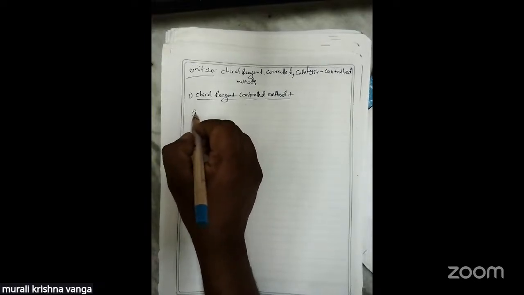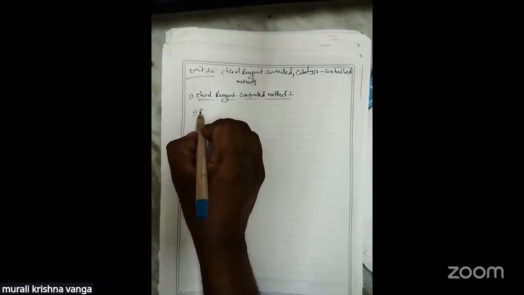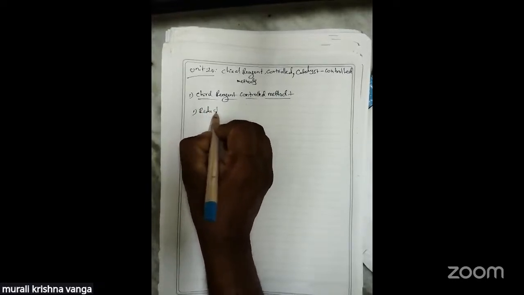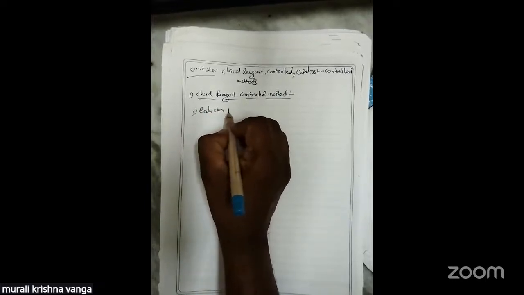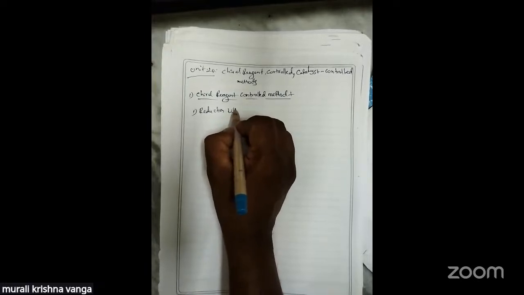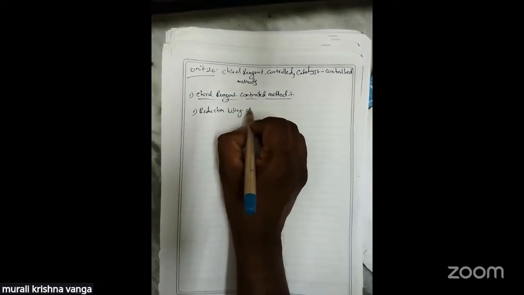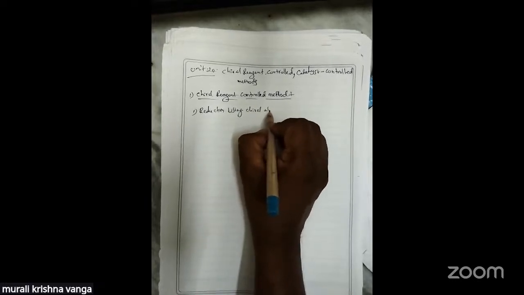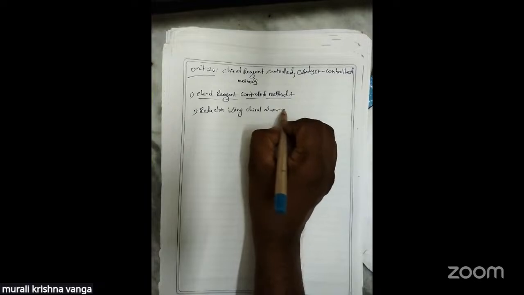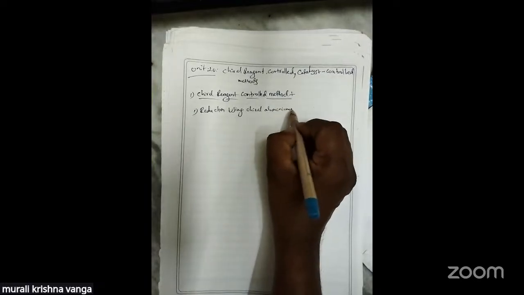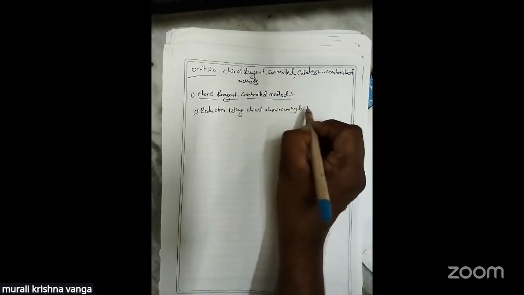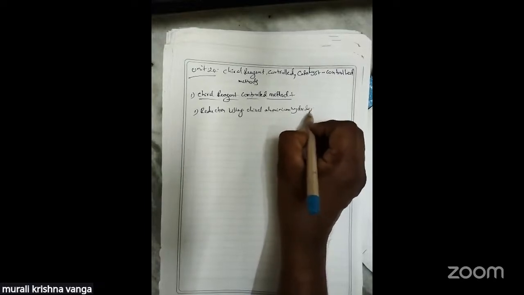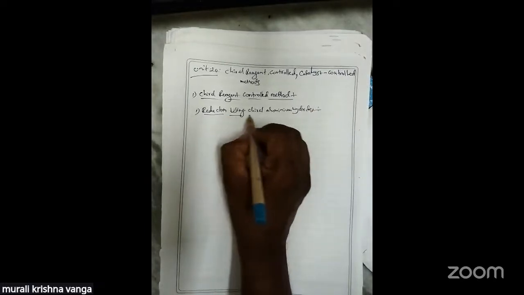The first one is reduction using chiral aluminum hydrides.